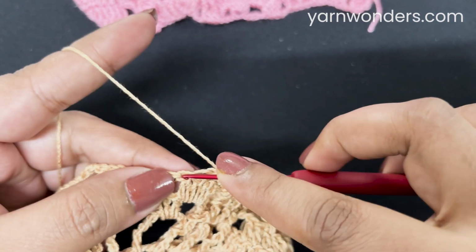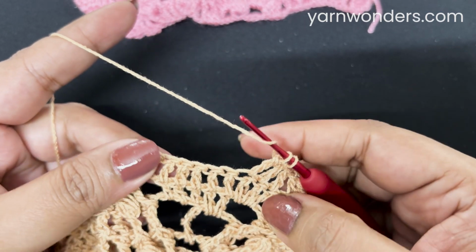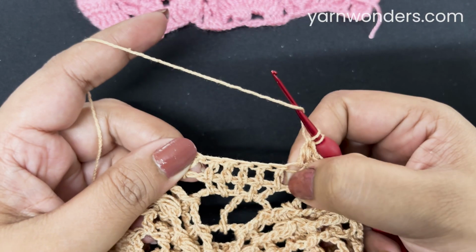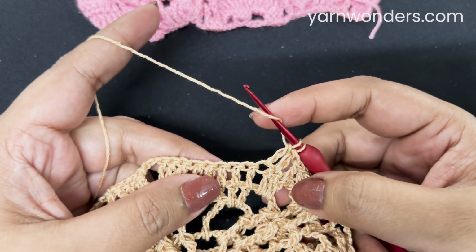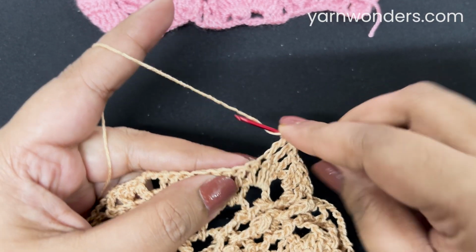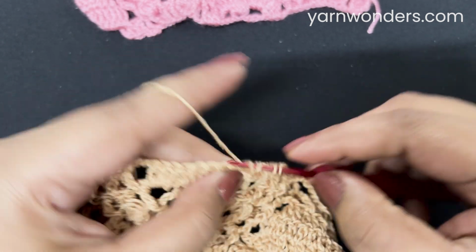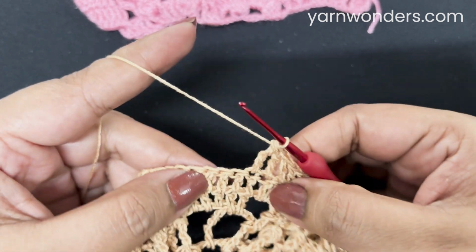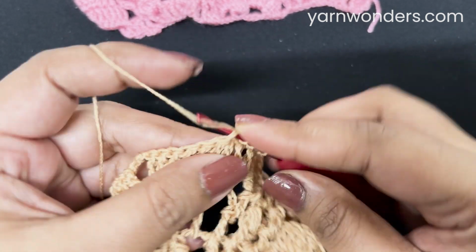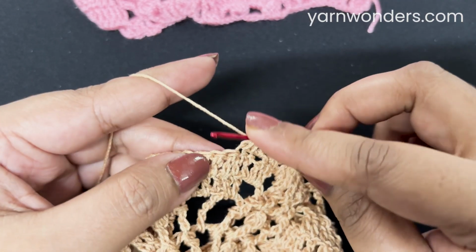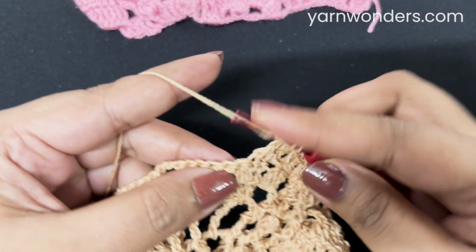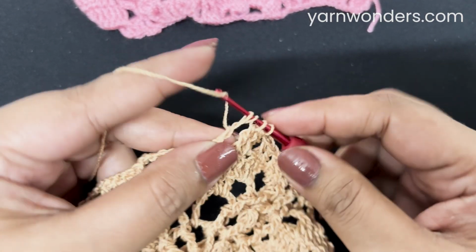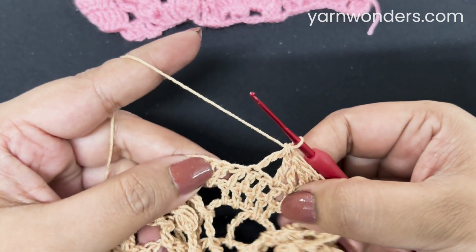So decrease 1, the second decrease you will pick up 1 stitch and skip the next stitch and make your decrease into the next one. So this will be the middle of the 5 stitches from the previous row.